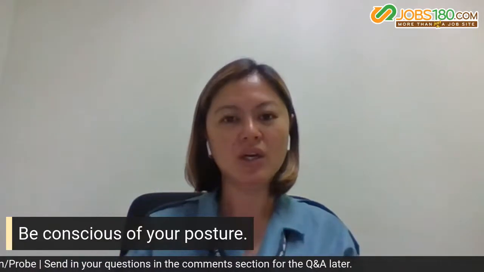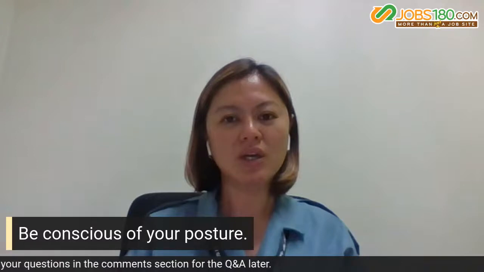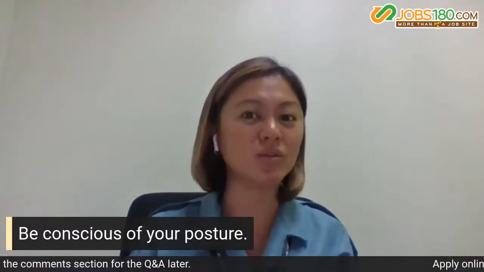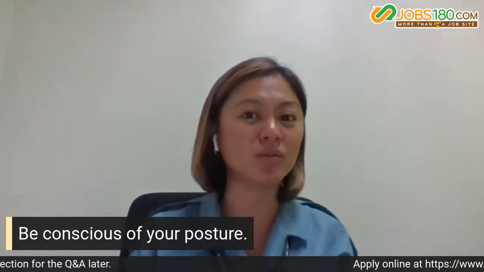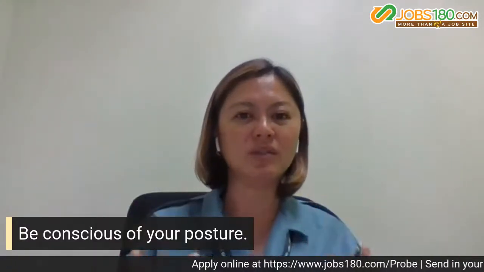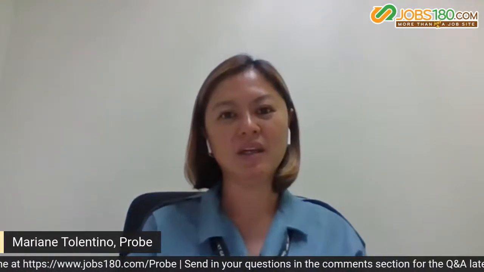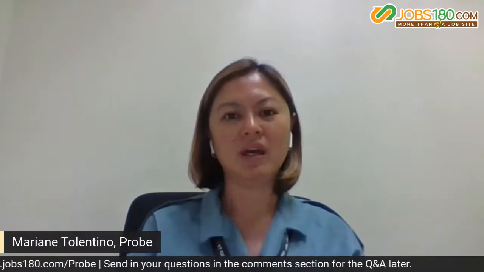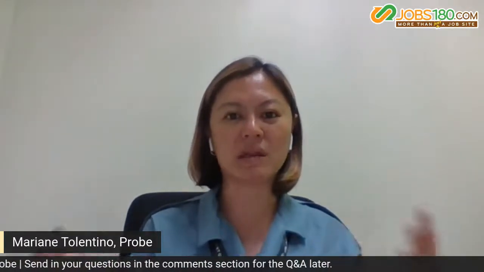One of the things also, most especially if it's going to be a face-to-face interview, is that body positioning is very important. As an interviewer, I want to see my interviewee facing me with confidence, sitting properly, with a straight body, and not slouching, because slouching shows some disinterest.